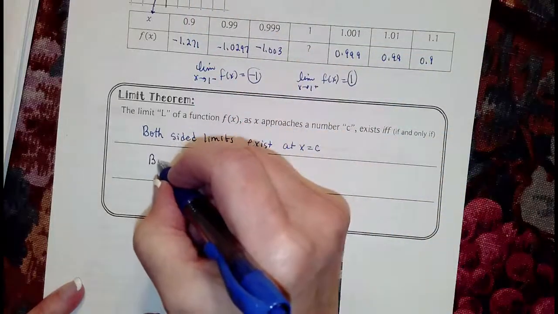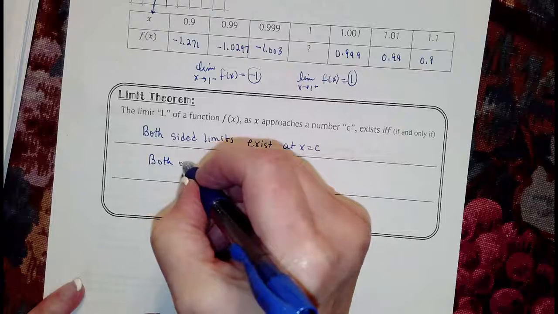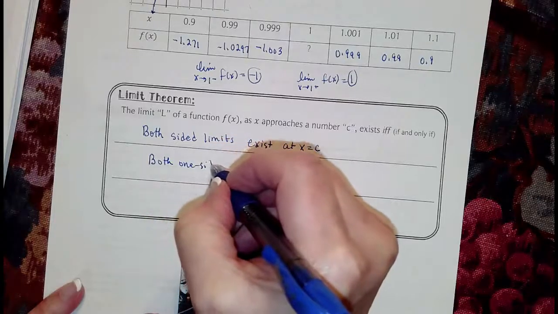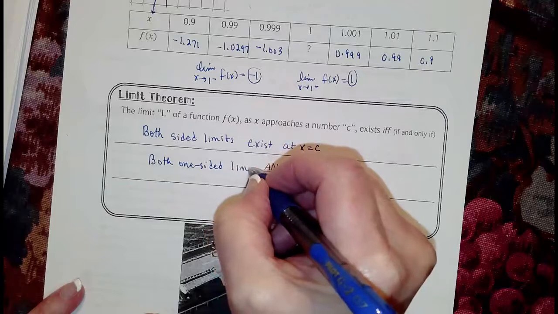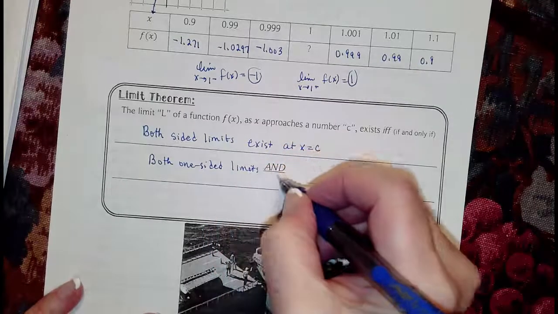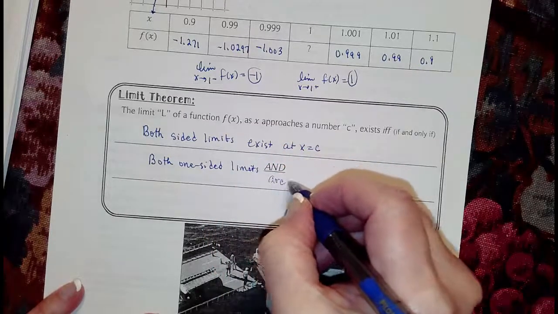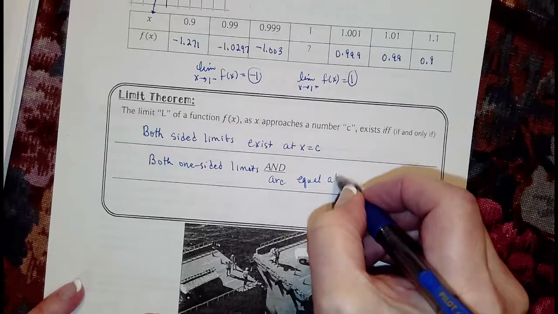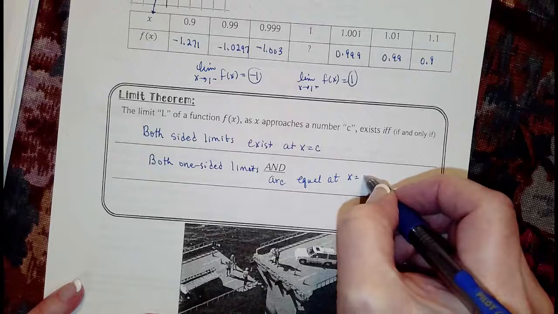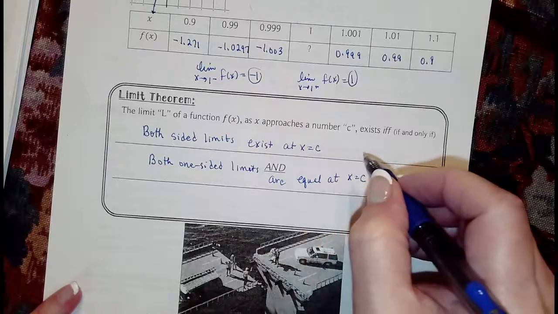Both one-sided limits are equal at x equals c. Okay, that one before was, this one wasn't, right?